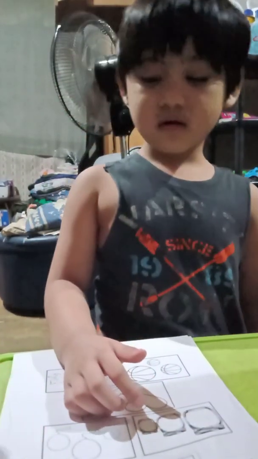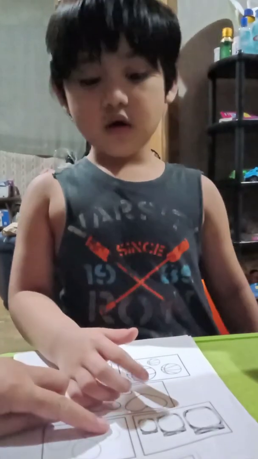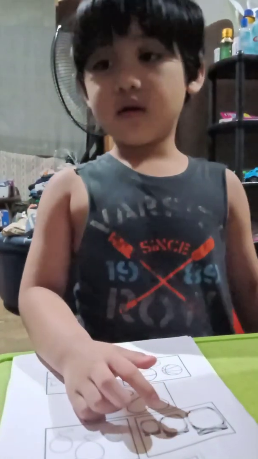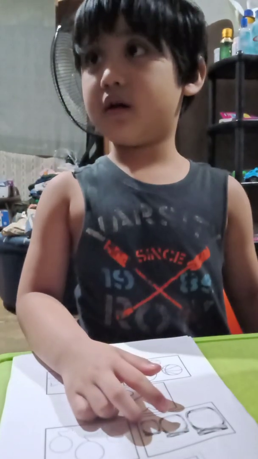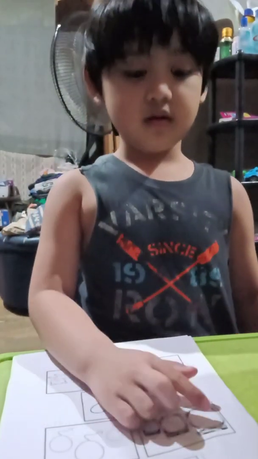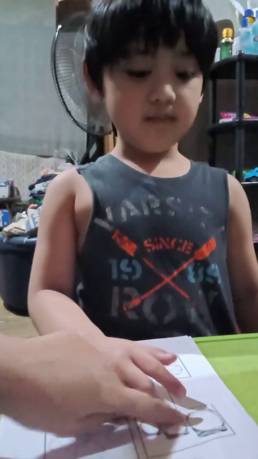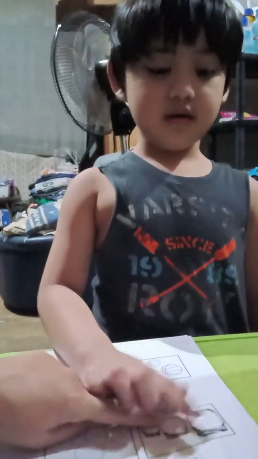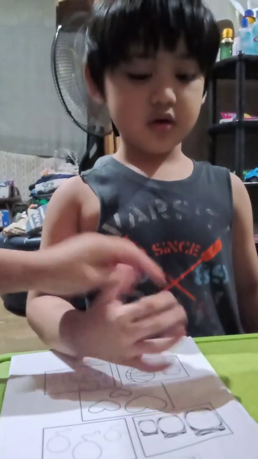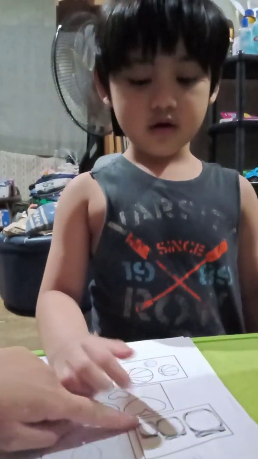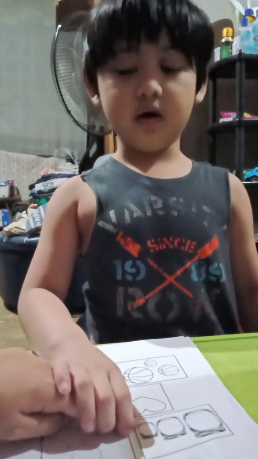Which one is the biggest balloon? This one, or this? Which is the biggest balloon? Tiny jar. Medium jar. Big jar. Biggest jar. This is the biggest jar. Big jar. Small.